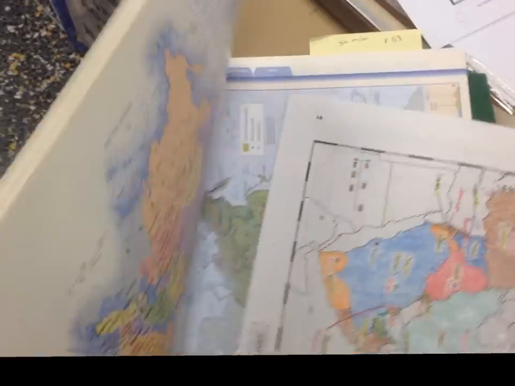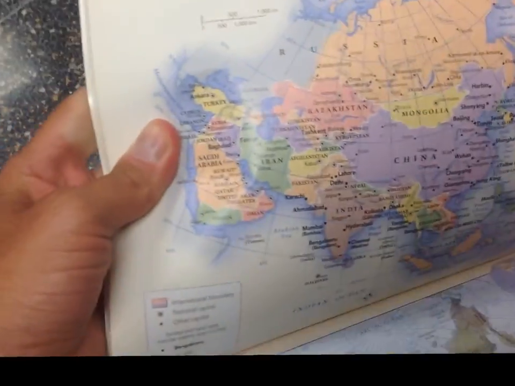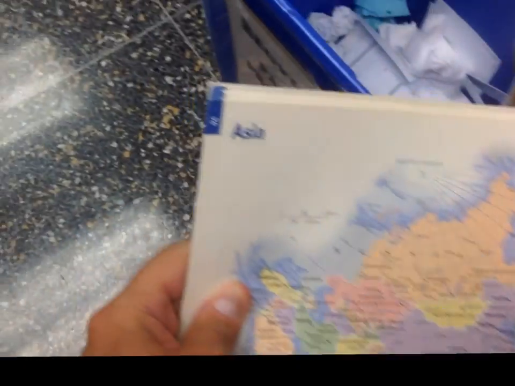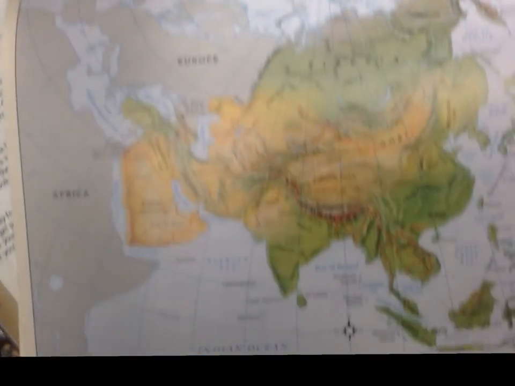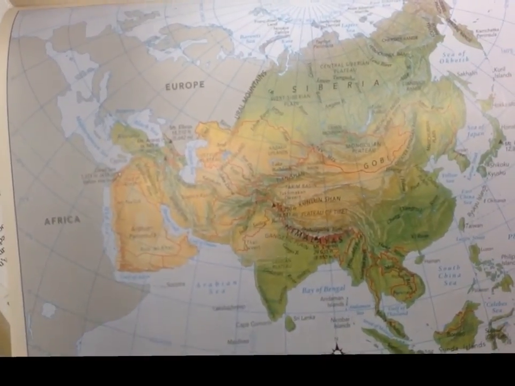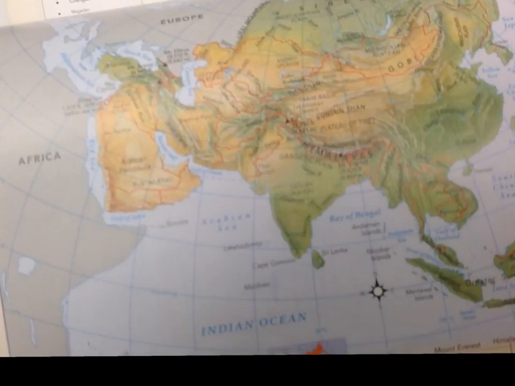If you open it up and you go to pages 96 and 97, again, you'll see the region that we're studying, a political map on one side and a physical map on the other. Everything that you need to label is located in these two resources, so don't be afraid to ask us for help if you can't find something.